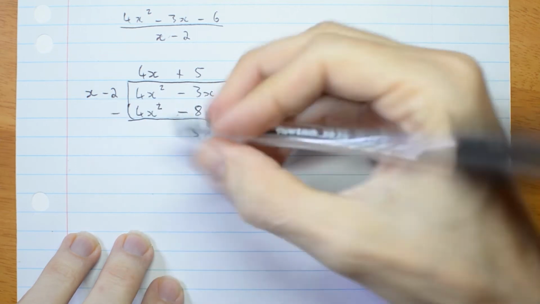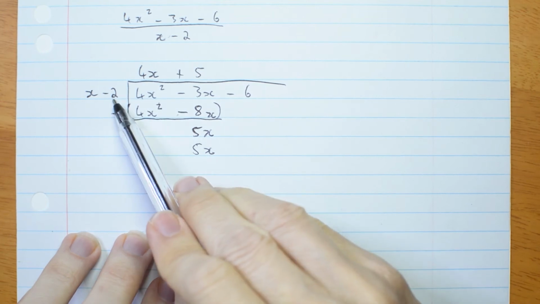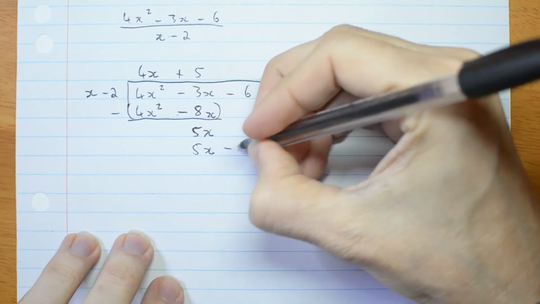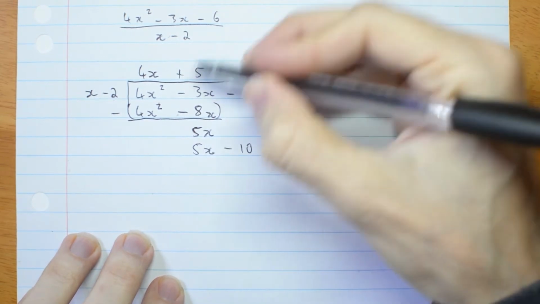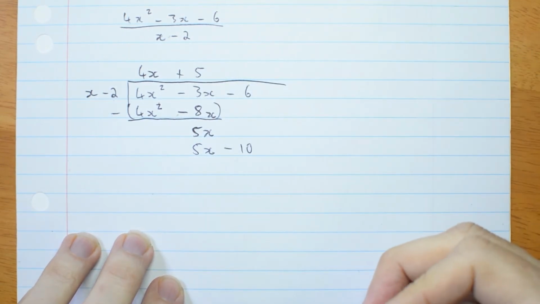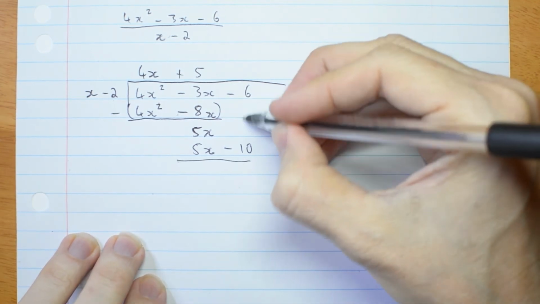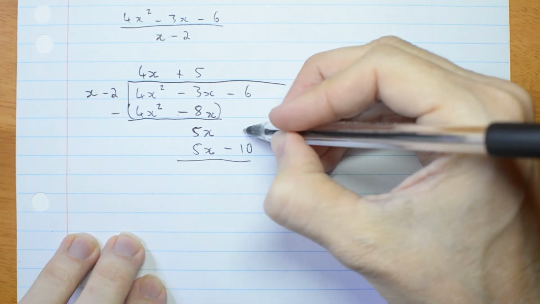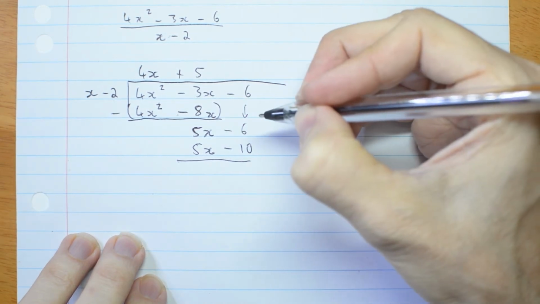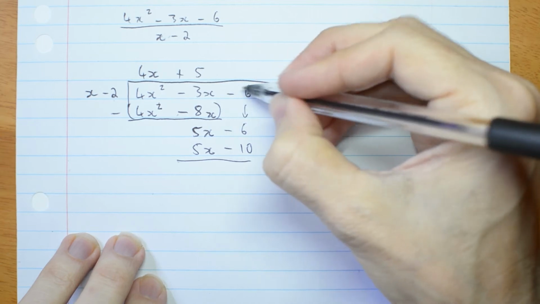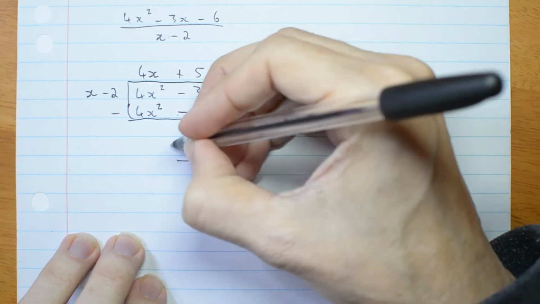x times 5 is 5x. Negative 2 times 5 is negative 10. Write it underneath the column so you can see exactly what's going on. Put a line. Now you can put an arrow here and bring down the minus 6 if you want to. Why don't I do that just to be clear? You don't have to do this, you can do it from the top, but depending how far you go, it may be easier to write it in.